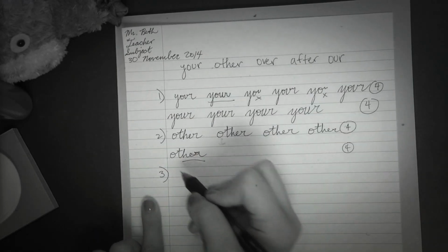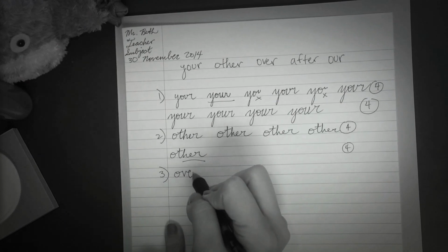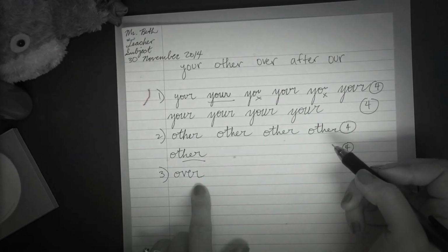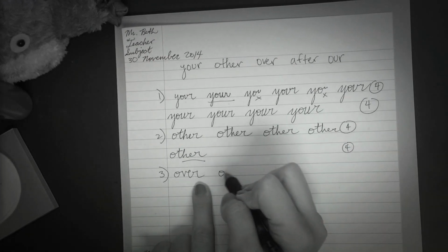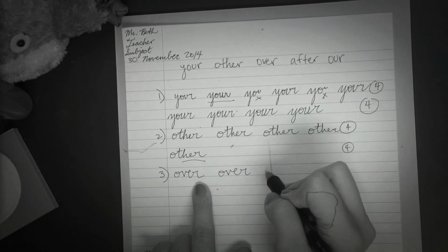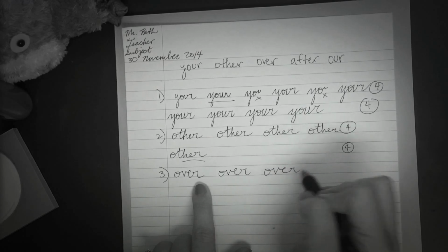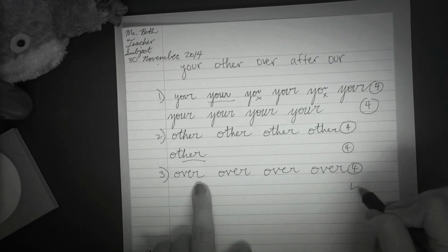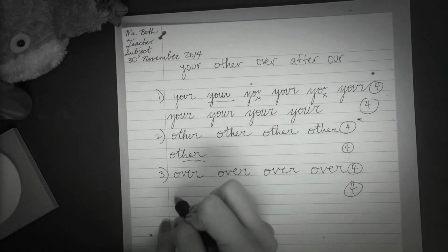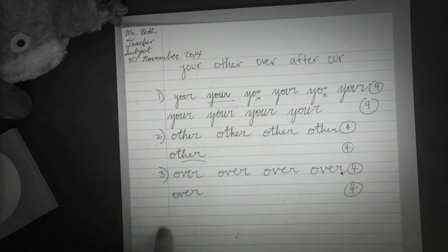3, over. O-V-E-R. We may think this one looks familiar because we did it in some of our pangrams, and it is. It is from our pangrams. Many of us had problems with doing over, so we're going to do it over. Again, 4 on each line.